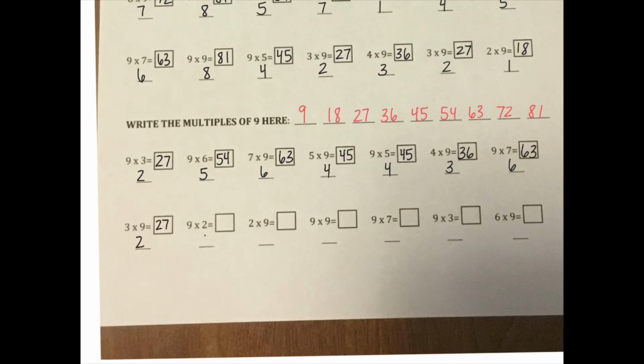9 times 2, 1 less, 18. 2 times 9, 1 less, 18. 9 times 9, 1 less, 81. 9 times 7, 1 less, 63. 9 times 3, 1 less, 27. 6 times 9, 1 less, 54.